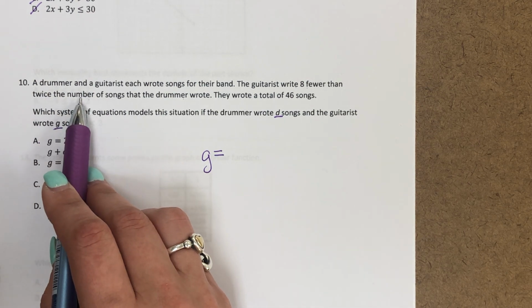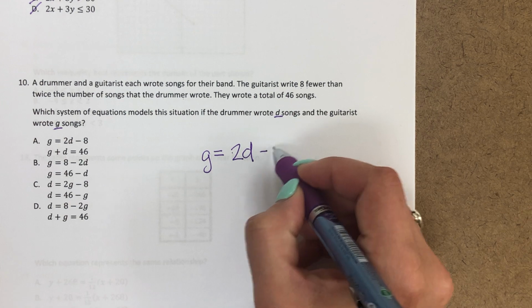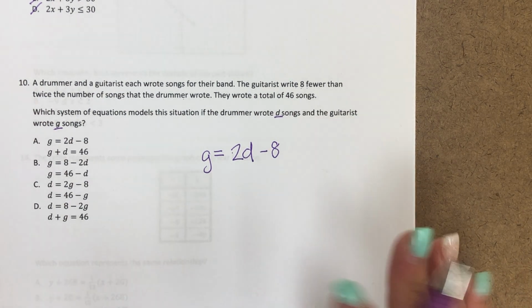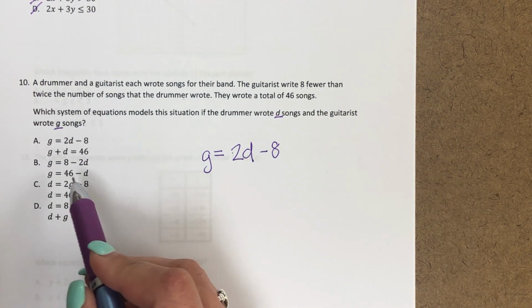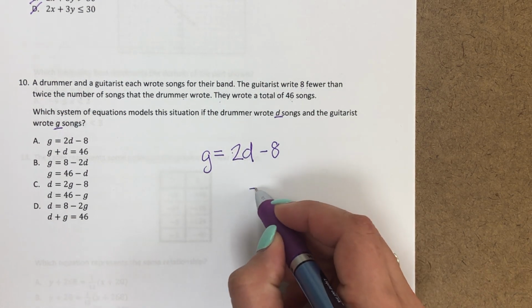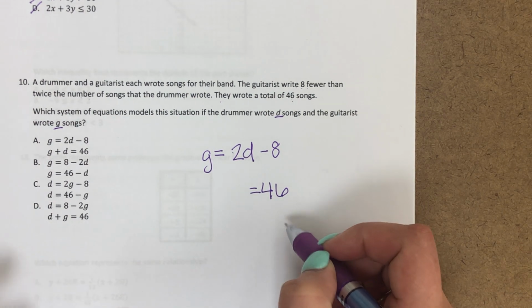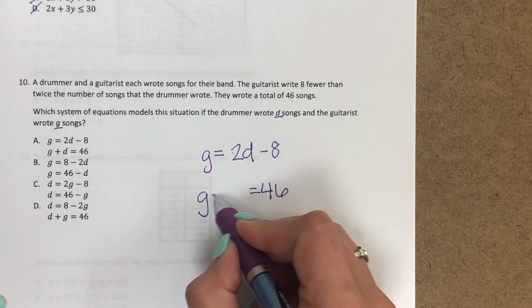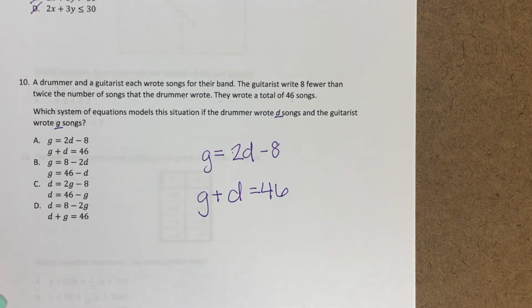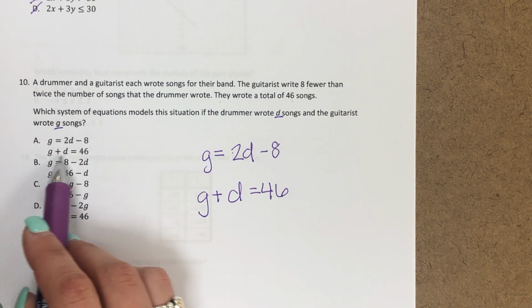So twice the number of songs would be 2 times the number, and 8 fewer than that would be minus 8. So they kind of write it backwards. And then we know together they wrote a total of 46 songs, so we have a total of 46. So the guitar songs and the drummer songs is 46 total songs. So we can go ahead and look at 2D minus 8. So that one looks good.